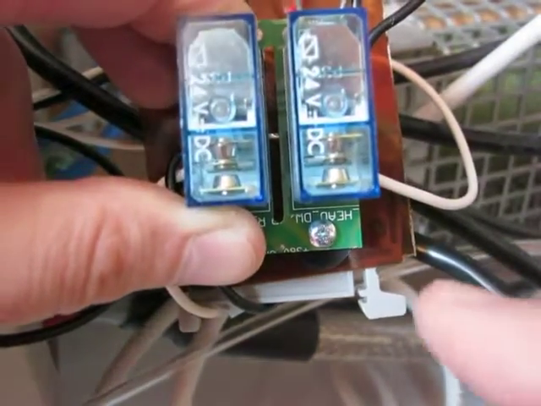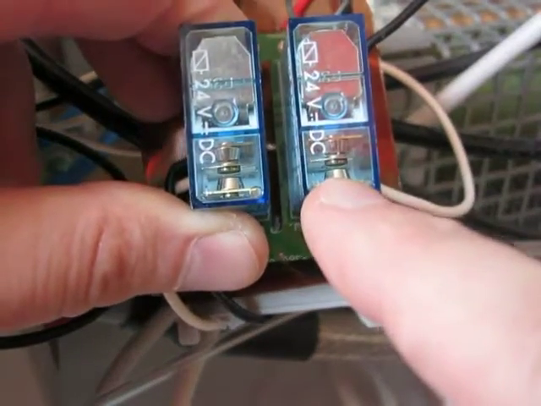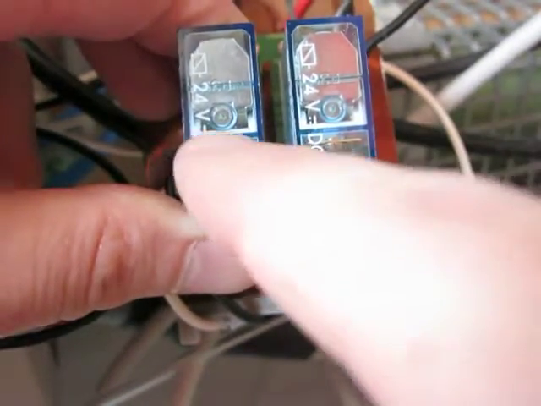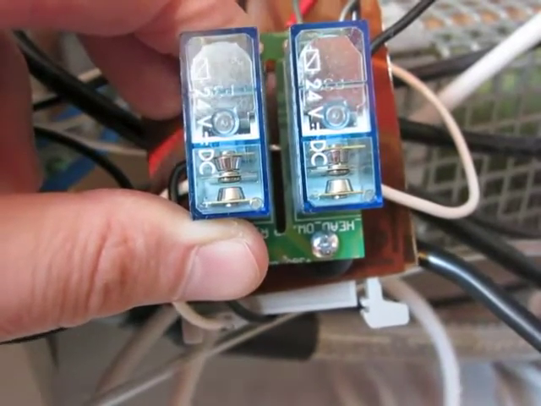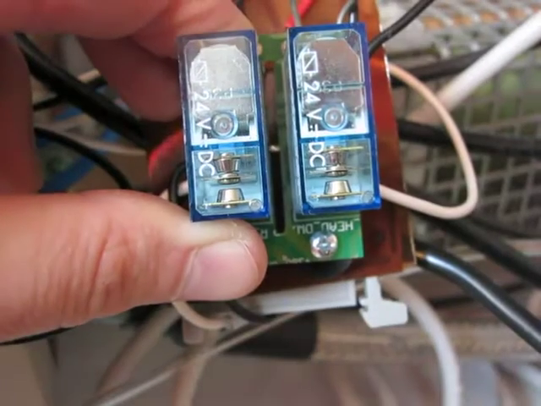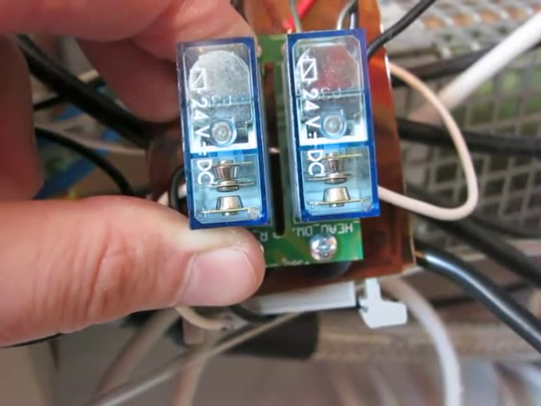Now when I press M5, that means spindle stop. That means spindle stop, and both are in upper position. So when I press M4, now we'll activate this one. Now I will activate this one.